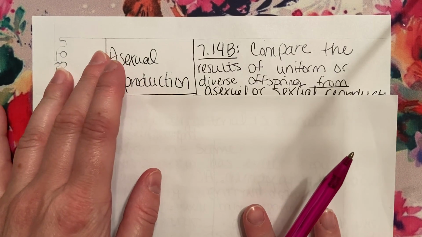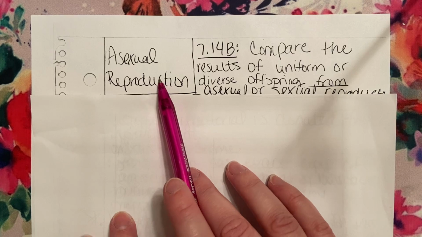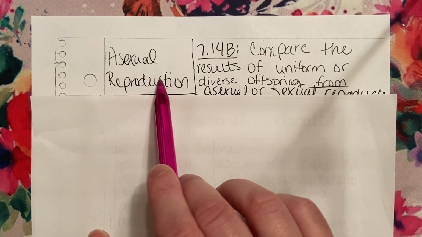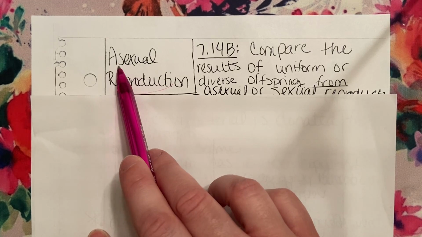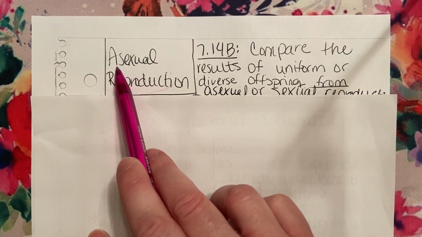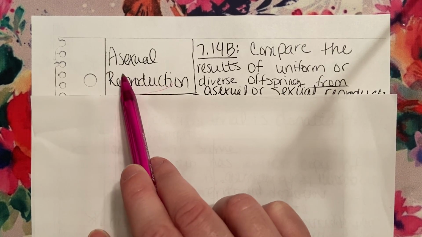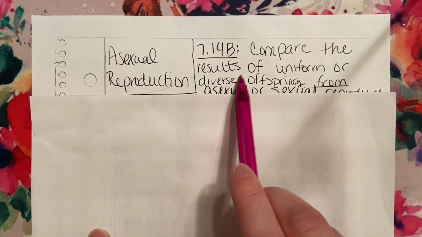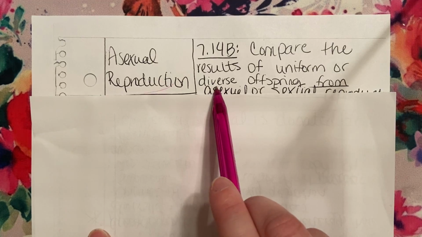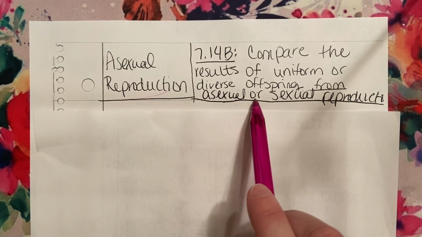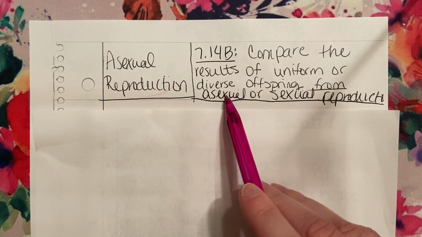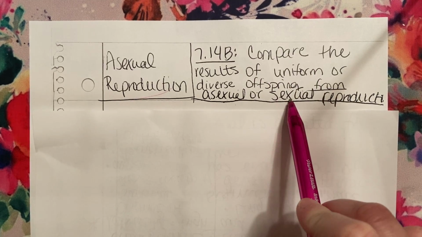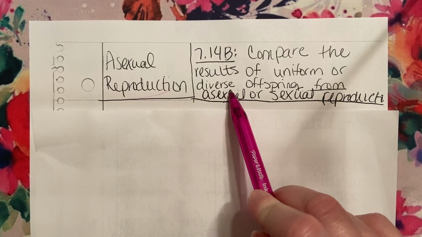So, asexual reproduction. Your title is asexual reproduction. Remember, A means one. One organism is producing here. Your TEK is 7.14b. Compare the results of uniform or diverse offspring from asexual or sexual reproduction. Asexual is going to produce uniform offspring, while sexual reproduction produces diverse offspring.